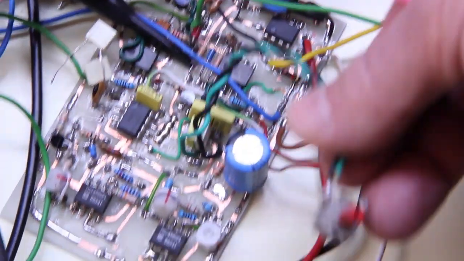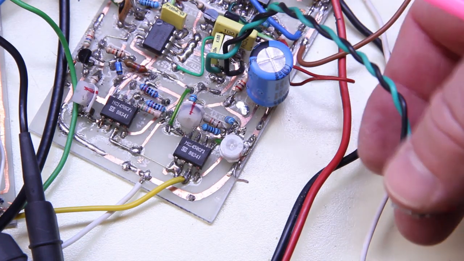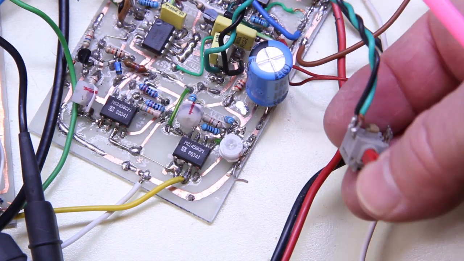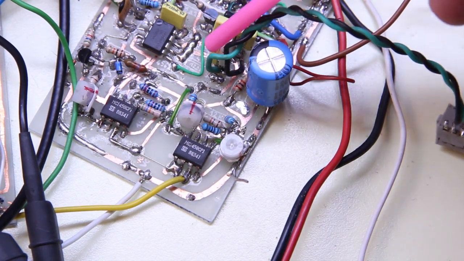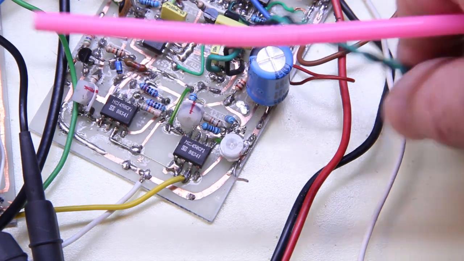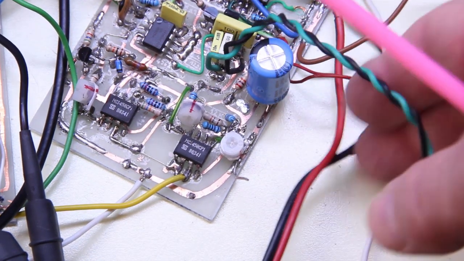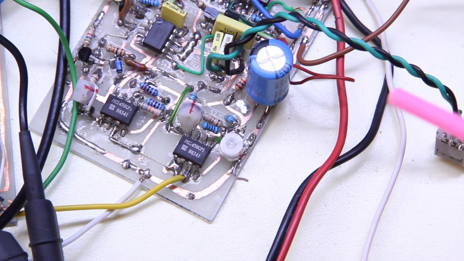And here we have a switch that is used to change the range and to connect these two capacitors to ground to change the range of the oscillator.